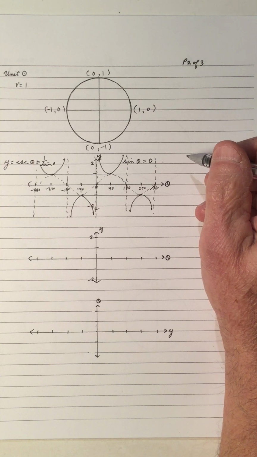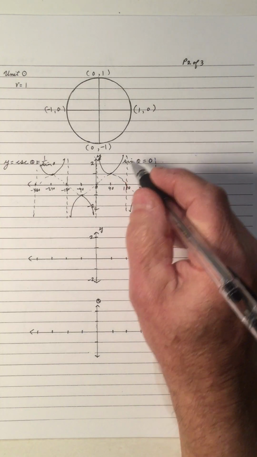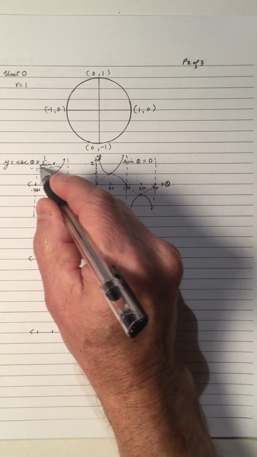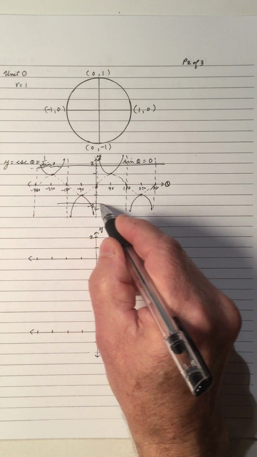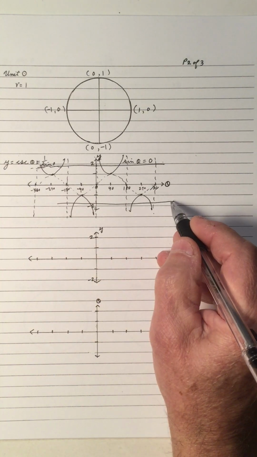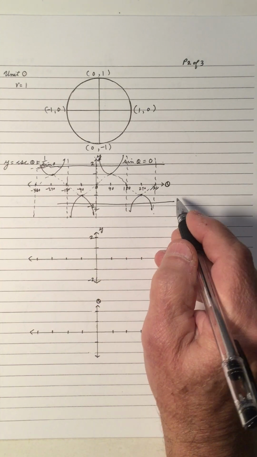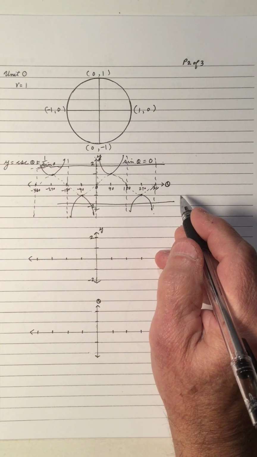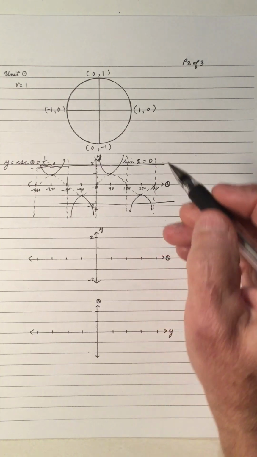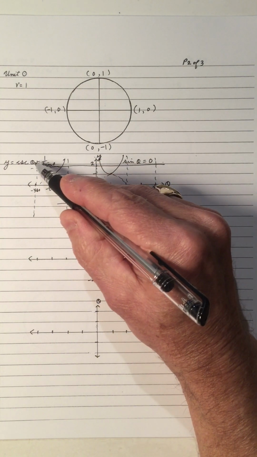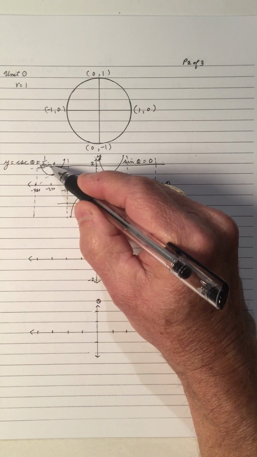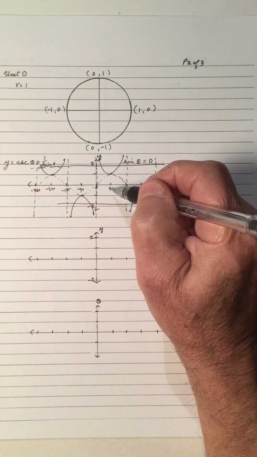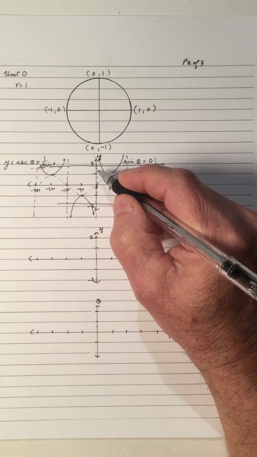I want to look at the inverse of the cosecant graph. Notice that when you draw a horizontal line, it passes through many points. So we have to restrict the domain. Sine is restricted from negative 90 to 90, and so is cosecant.